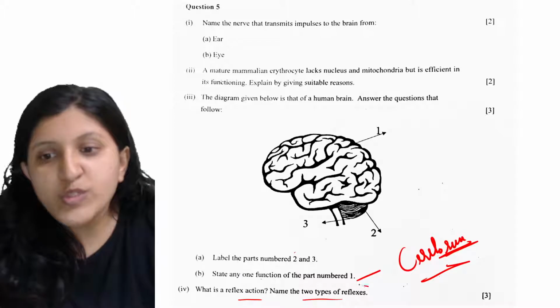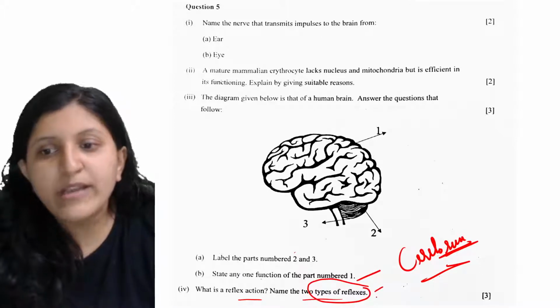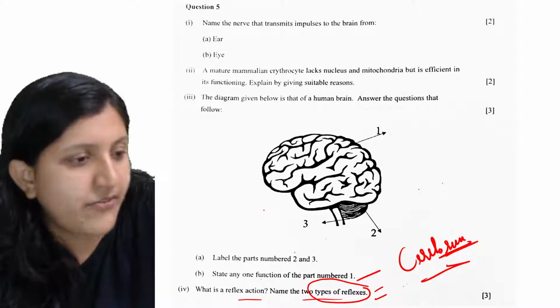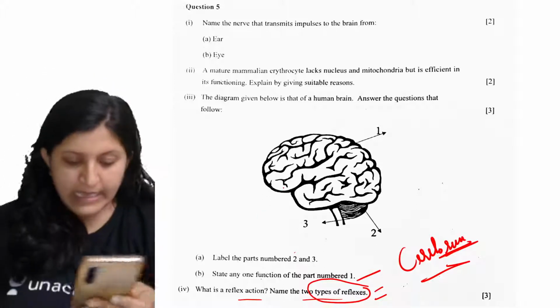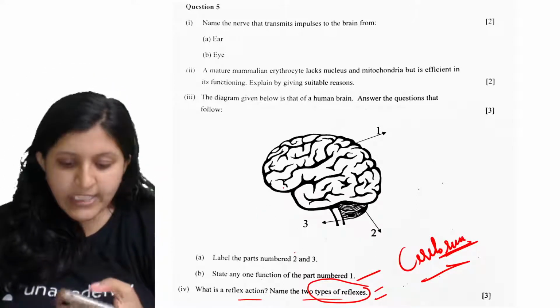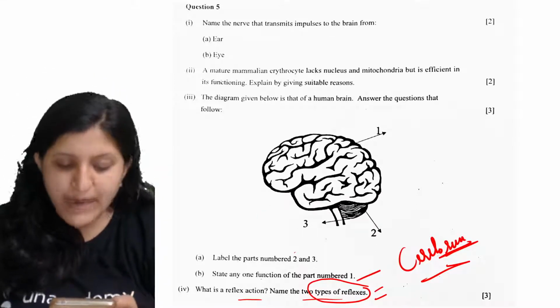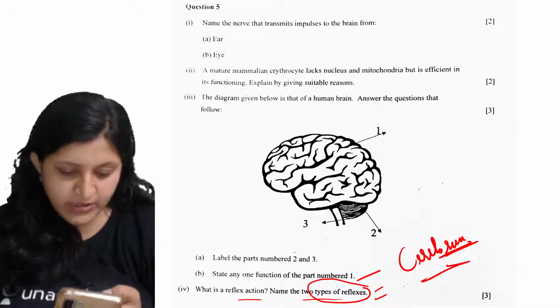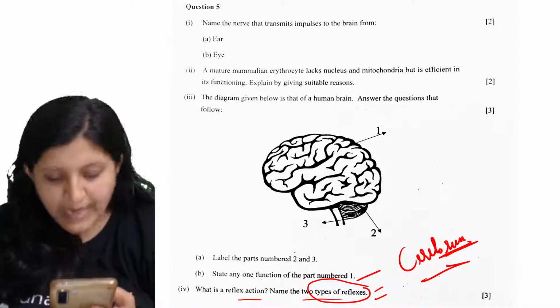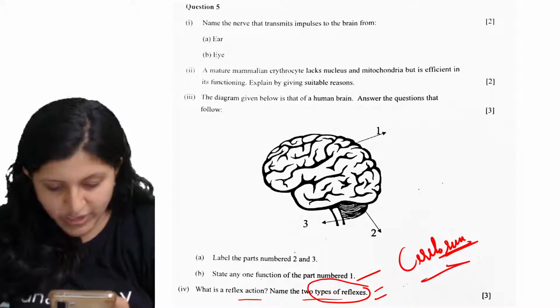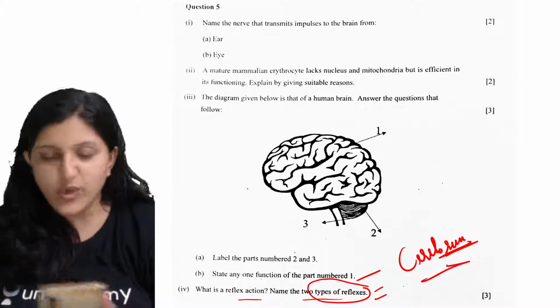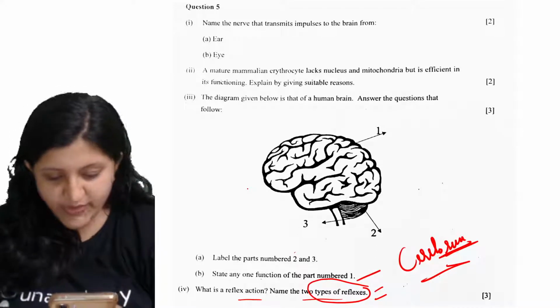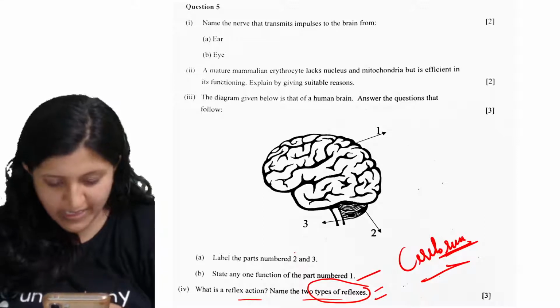So what are those two types of reflexes that you will come across under this reflex action? Yes, an immediate involuntary action brought about by the stimulus. That's the perfect definition. Automatic, spontaneous, involuntary action in the body brought about by a stimulus, that's also a perfect one. If you write this, that's enough, so you are getting marks for that.